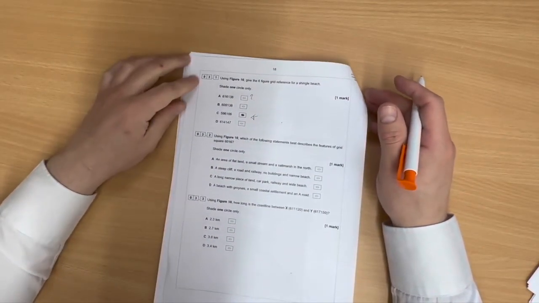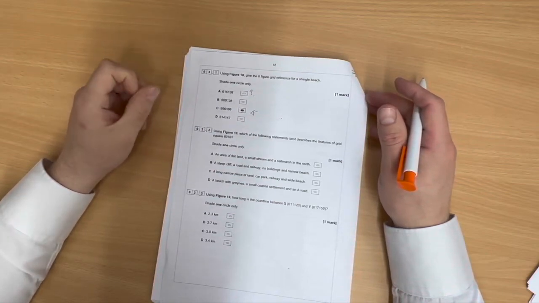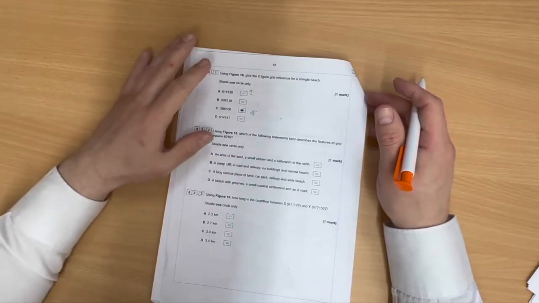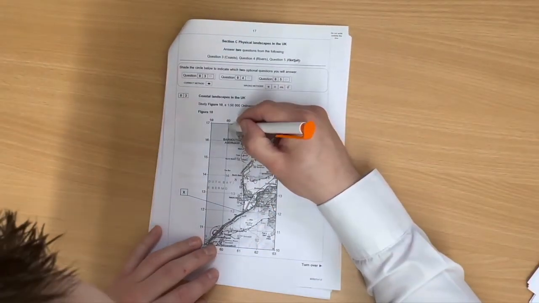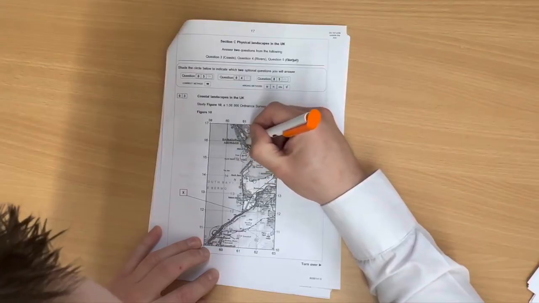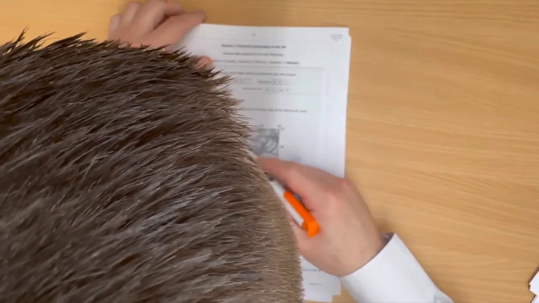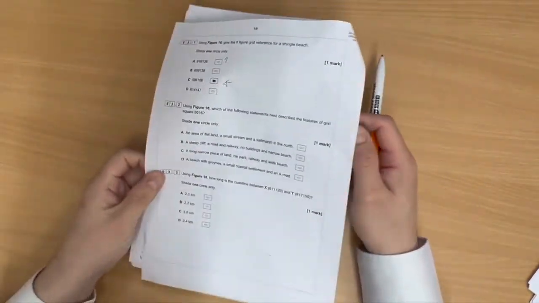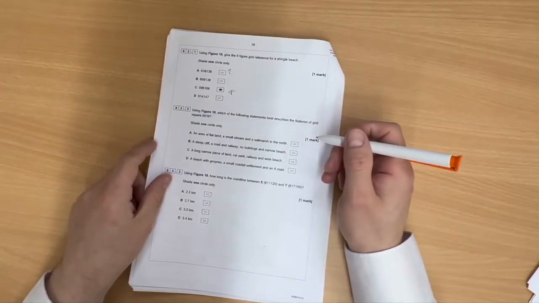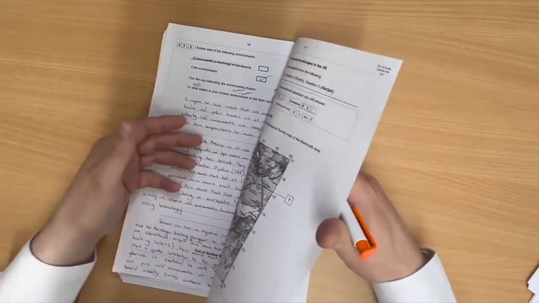Using figure 10, which one of the following statements best describes the feature of grid square 6016? So, 6016, looking in here, double check. What we got? So, we got a beach with some groins, looks like a train station. So, an area of flat land with a small stream and a salt marsh to the north. Well, it's not flat.